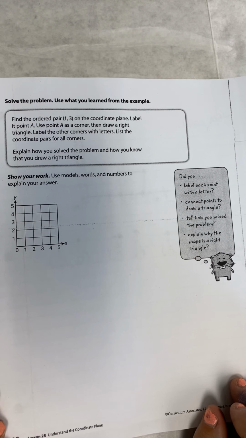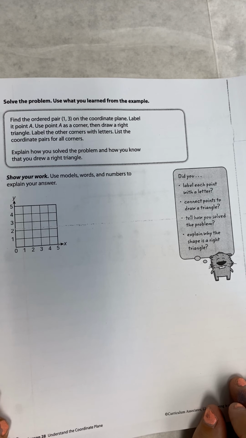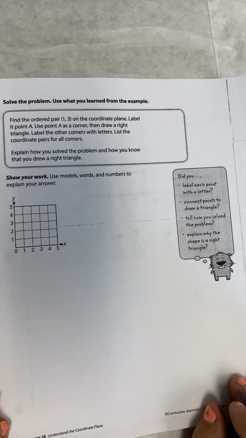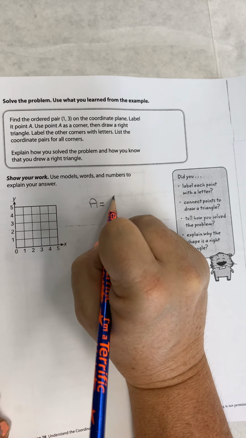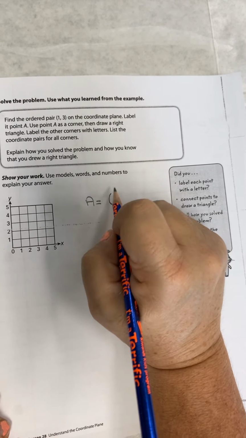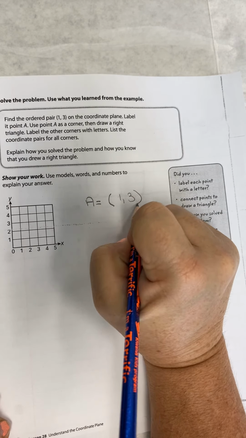Label it point A. Use point A as a corner and then draw a right triangle. Label the other corners with letters and list the coordinate pairs for all the corners. Explain how you solved the problem and how you know you drew a right triangle. So what we're going to do is start with the letter A, and according to our paper, A is at 1, 3.